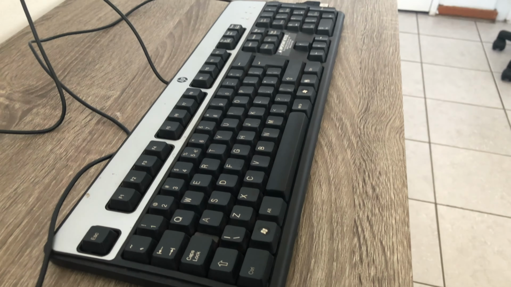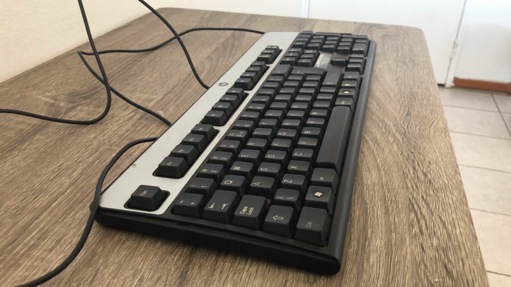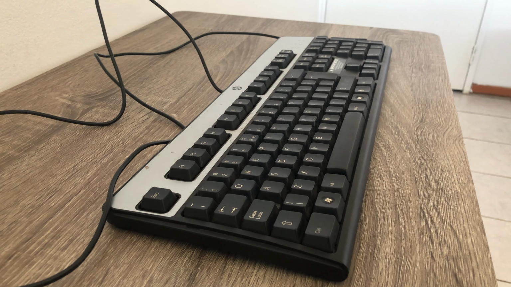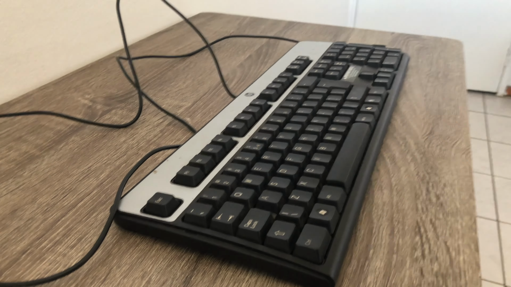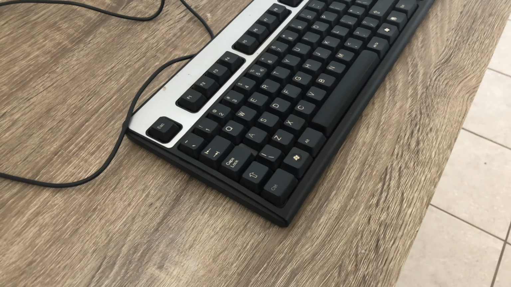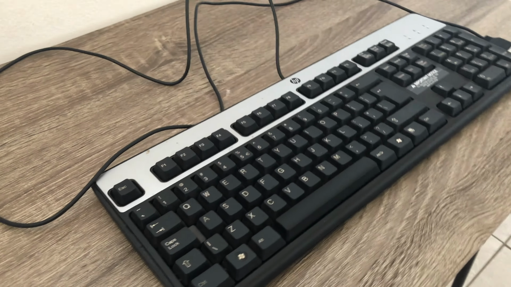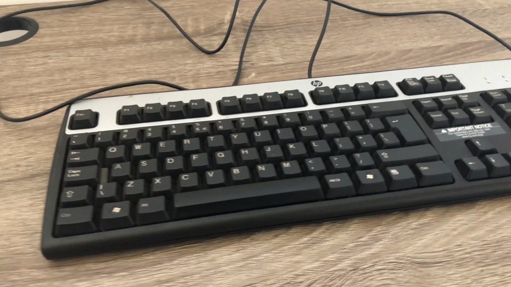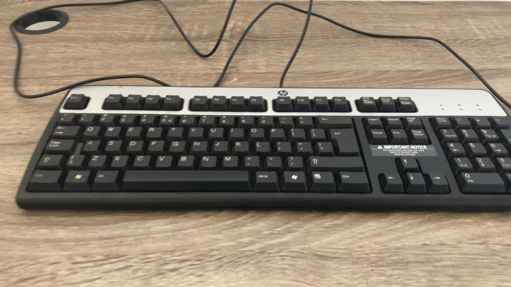Now this is a USB keyboard. It's wired. You can also get them wireless. Wireless, expensive. Wired, very cheap. Now I'm not reviewing the keyboard itself. I am just highlighting a peripheral input device. Keyboard. You must just know it.